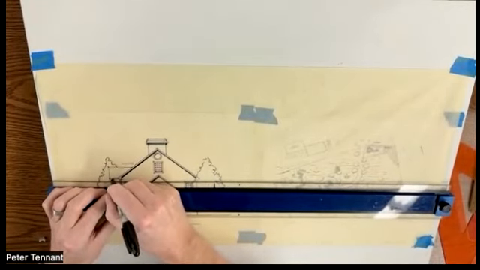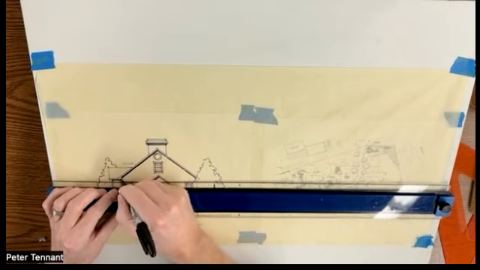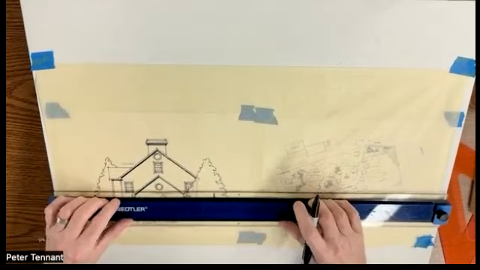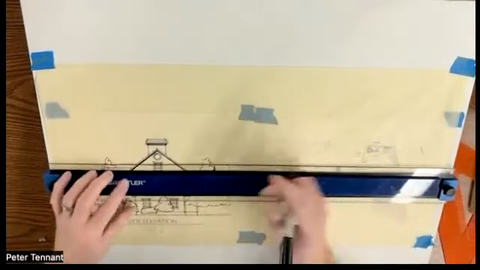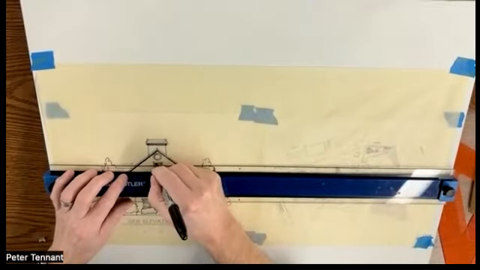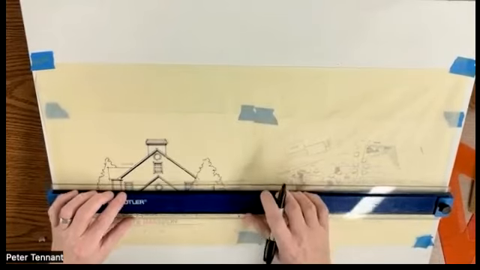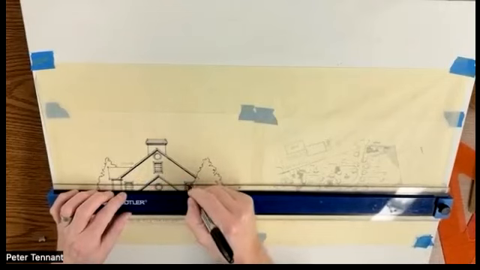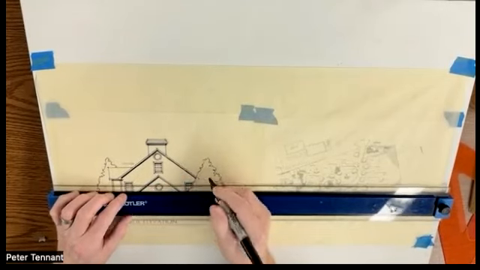Where this roof sticks out over the side of the building, there's going to be a shadow, and there'll be a shadow there. Excuse me, at each window, on the top of the window, I'm going to put a nice fat shadow there. Fat shadow there, fat shadow there.